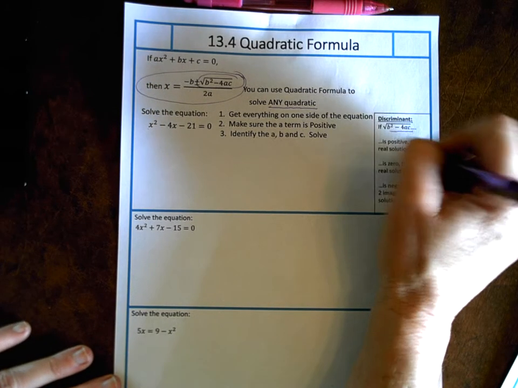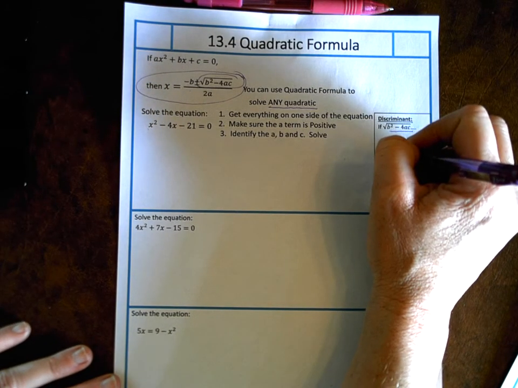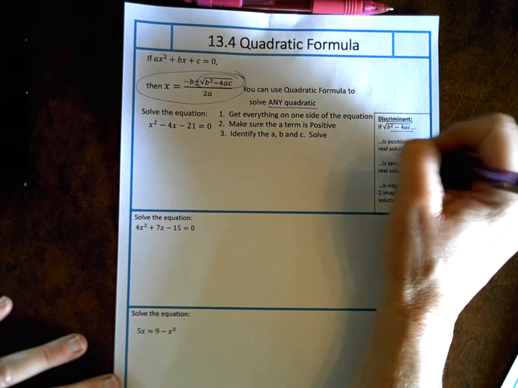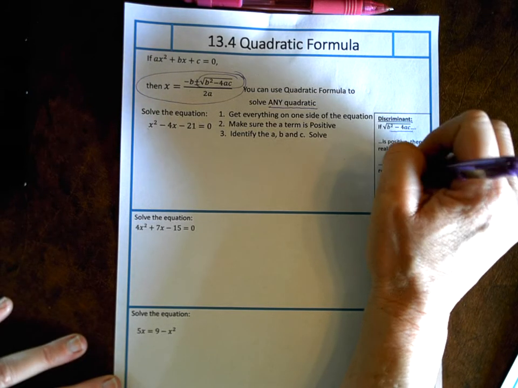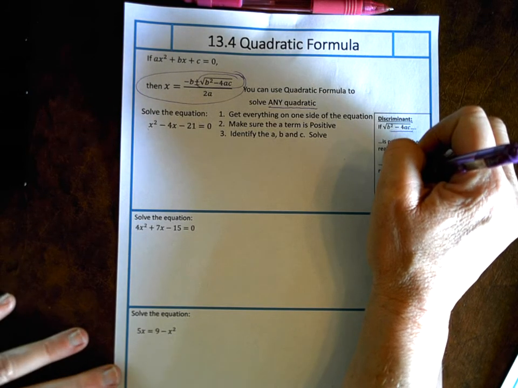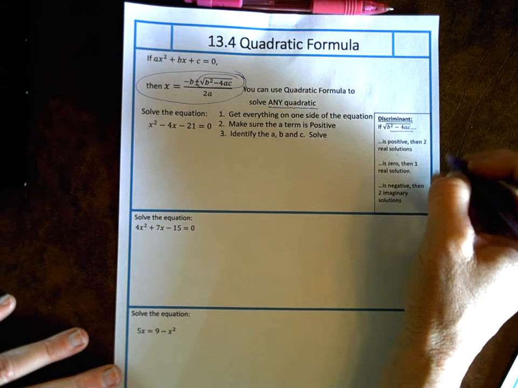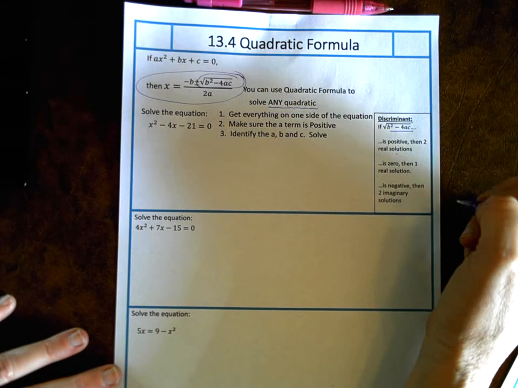And discriminant means that you can figure out something by just knowing that piece. And if this is positive, then you have two real solutions. They could be radical or non-radicals. We'll talk about that. If this is 0, then you have one solution, because you can't plus or minus 0. If it is negative, you have two imaginary solutions. So that will be something with an i in it.